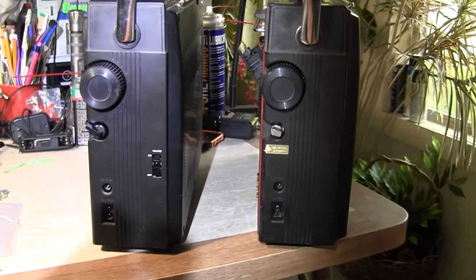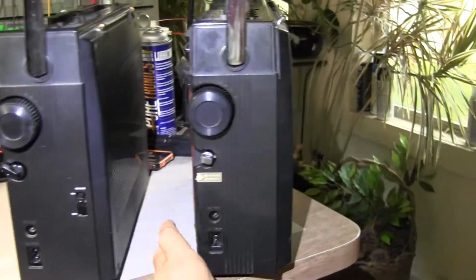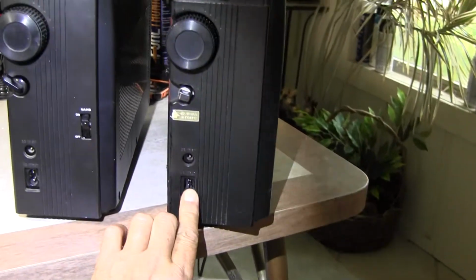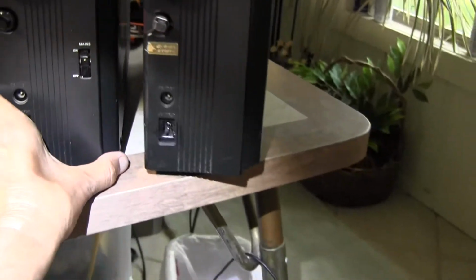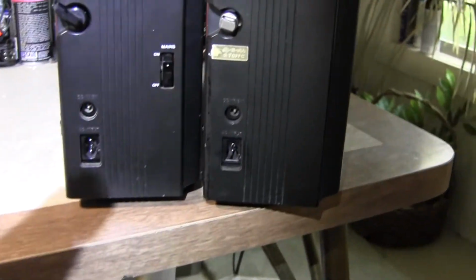And this one has the, you know, like I said, this one has the little micro switch in there. This has the figure 8 plug. This one has, oh yeah, let me show you that real close. Let me zoom into that.